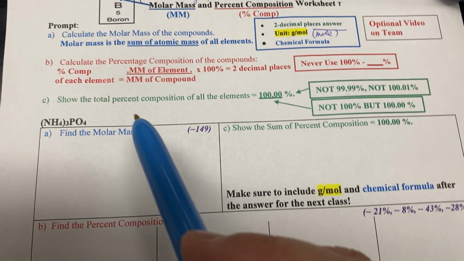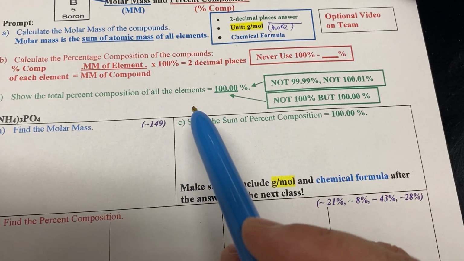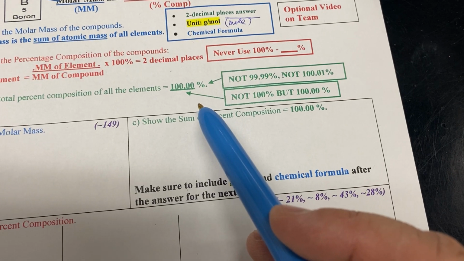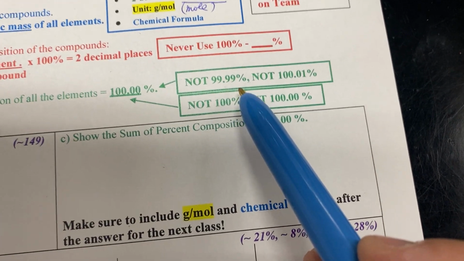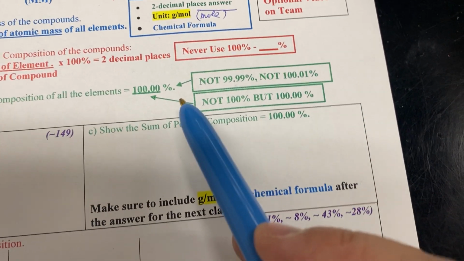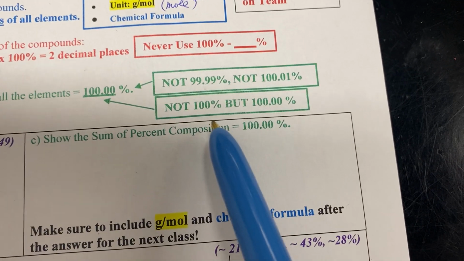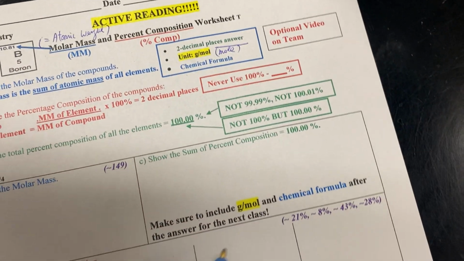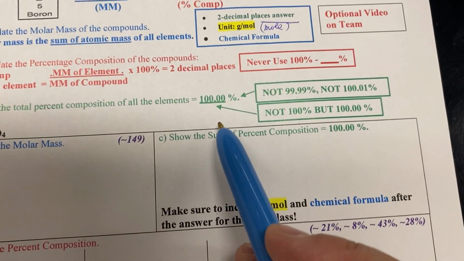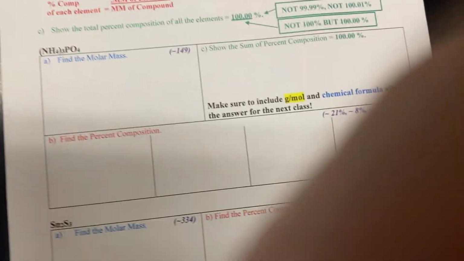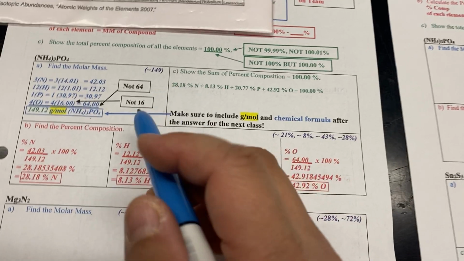And then finally, you need to show me the total of the percent composition of the elements. It should be 100.00%, not 99.99, not 100.01. It must be exactly 100.00. And you also don't want to write 100, but 100.00, because percent composition in chemistry is 2 decimal places. If you write 100%, it's actually not 100.00%. So this video shows you how to do this part. I'm going to show you that step by step from here.